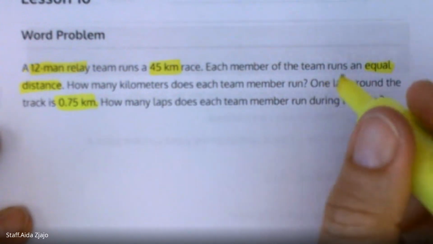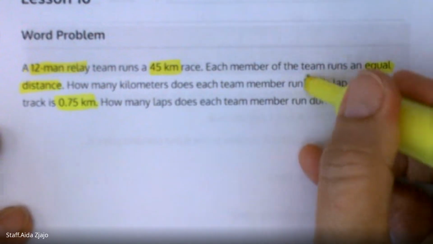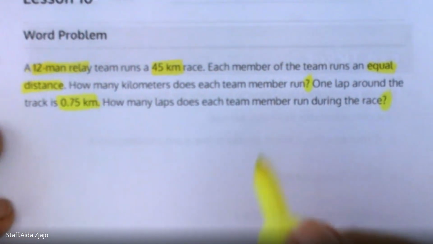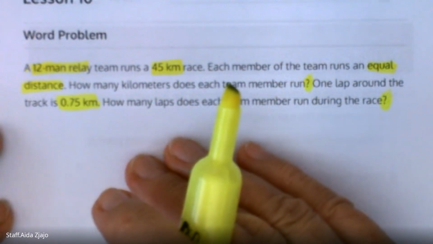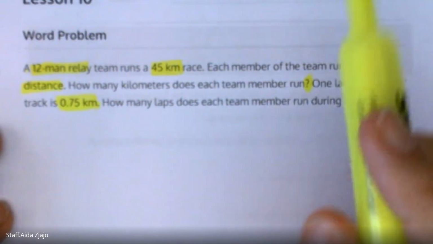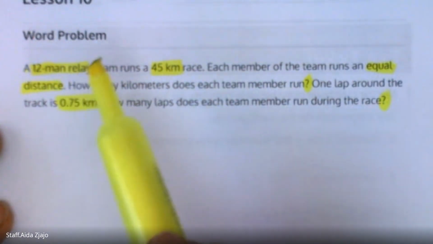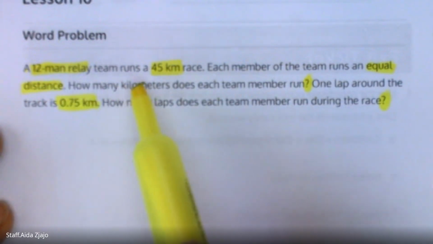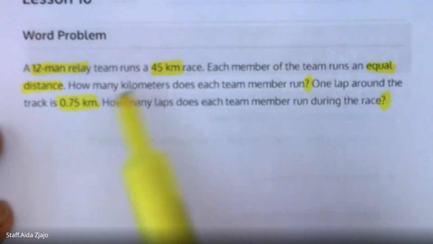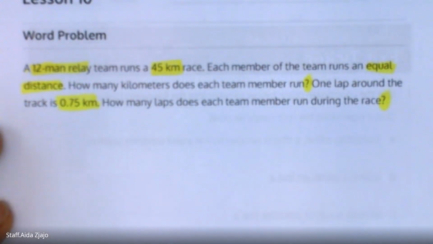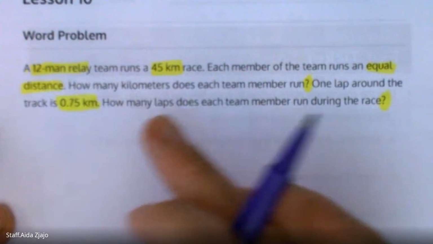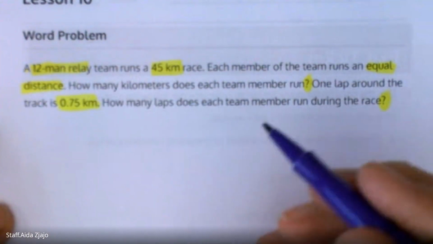So we have two questions to answer. We have this question right here and then this question. So we need to focus on one at a time, and then we're gonna reread the story and think about what kind of story this is, what kind of word problem it is. A 12-man relay team runs a 45-kilometer race. Each member of the team runs an equal distance. When it's equal distance, it means the groups are the same, equal. So that tells us that this is a multiplicative problem.